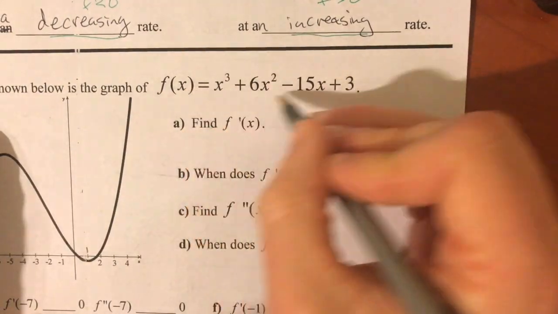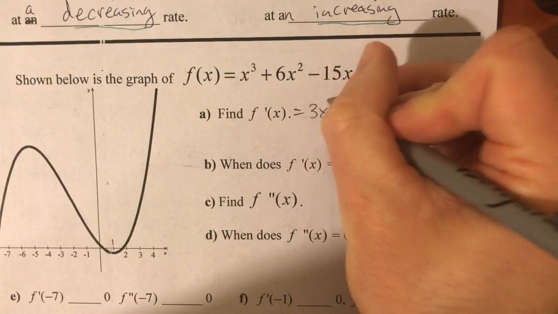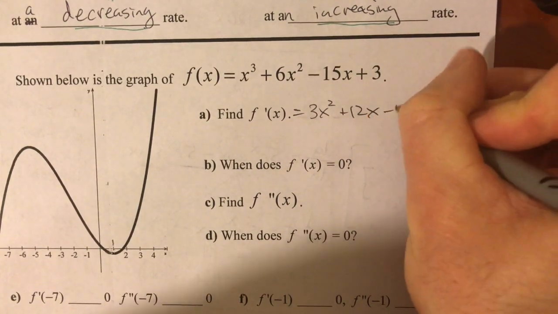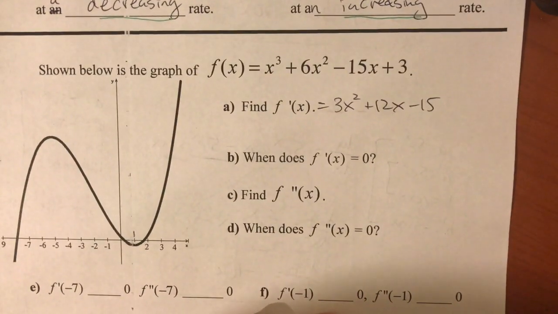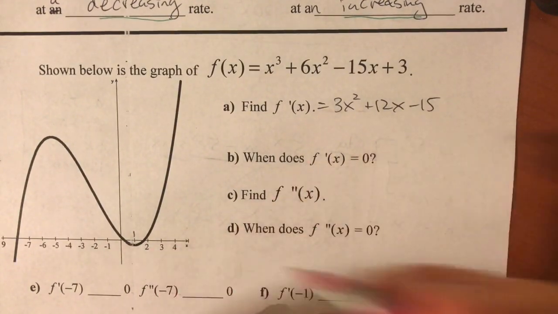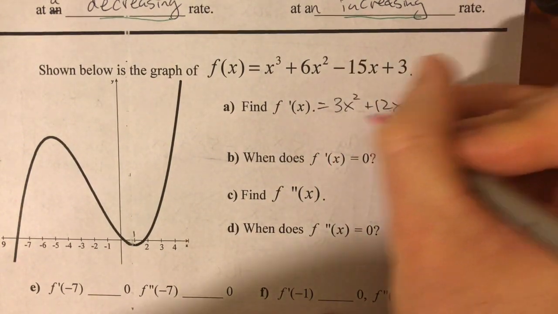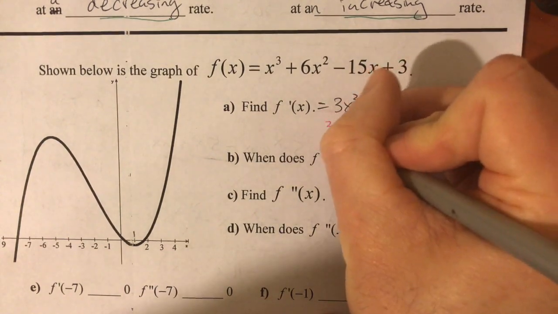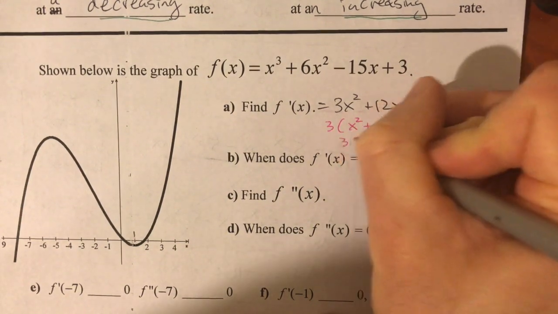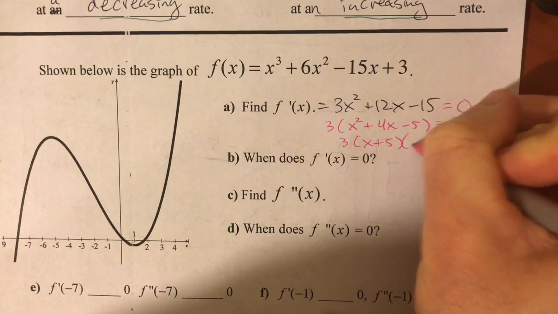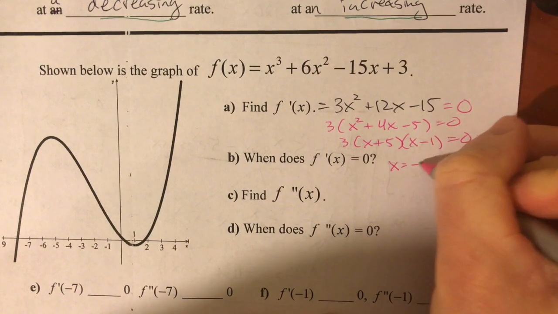Here is the function, this nice cubic function. First derivative f prime of x is 3x squared plus 12x minus 15. Part B, when does f prime of x equal 0? That will be when the slope is 0, and hopefully you can actually see that on the graph, but let's solve it algebraically. When I set this equal to 0, I'll take out the 3: x squared plus 4x minus 5. I can further factor that to (x plus 5)(x minus 1), and that means it equals 0 at x equals -5 and +1.